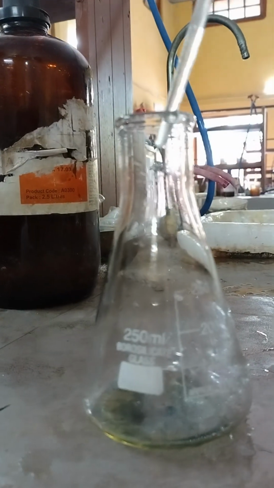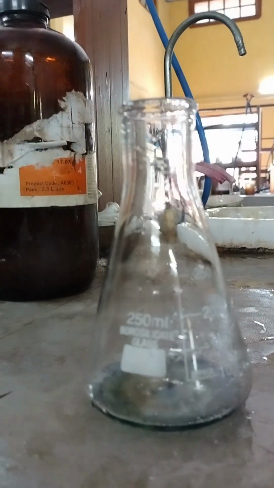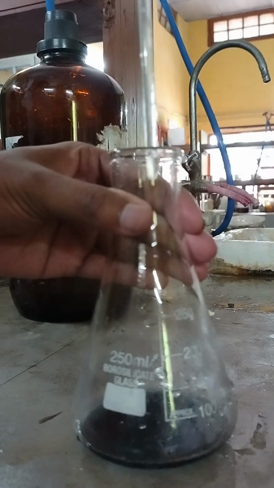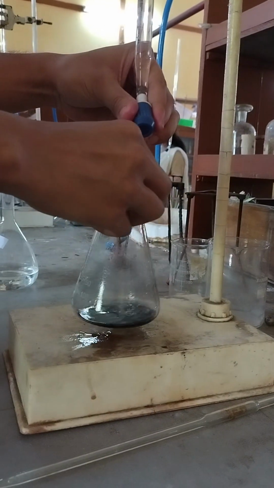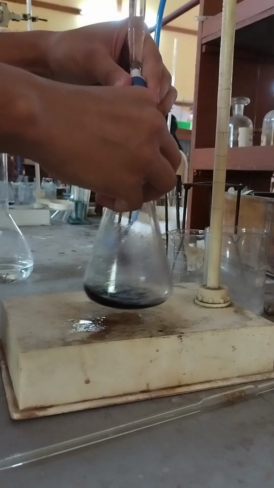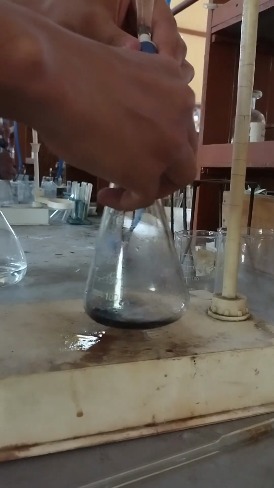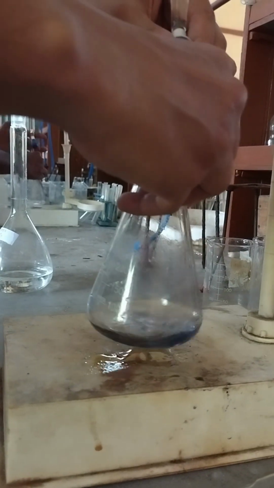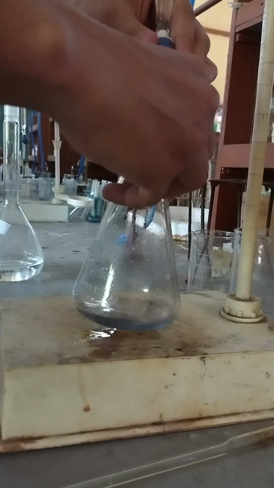Three to 4 drops of starch indicator are added to the mixture. Here you can see the solution color has turned blue. Then it is titrated with 0.01 normal sodium thiosulfate solution, that is called hypo solution. At the end point, the blue color of the mixture turns into a colorless solution.